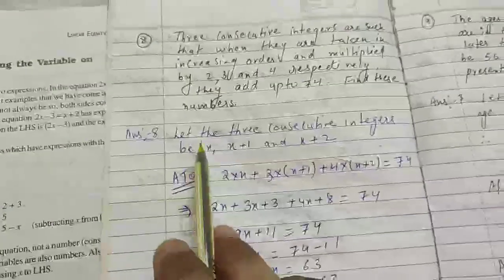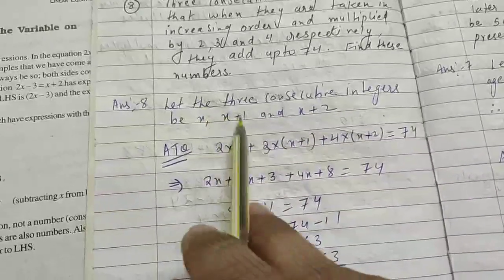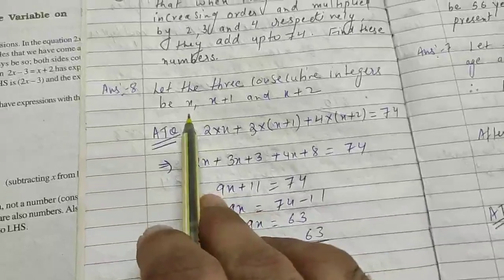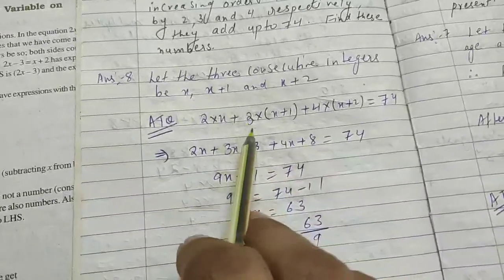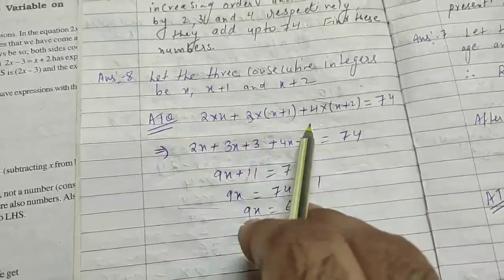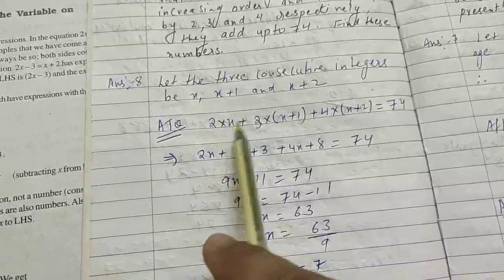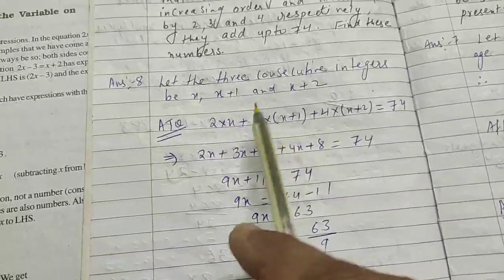So now we'll start the answer. We'll take the three consecutive numbers like x, x plus 1 and x plus 2. Now according to the question, they have to be multiplied respectively by 2, 3 and 4. Since this is a single term, we can write directly 2 into x, but there are two terms here, so that has to be written in a bracket.